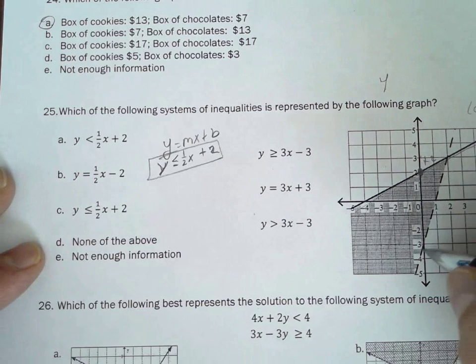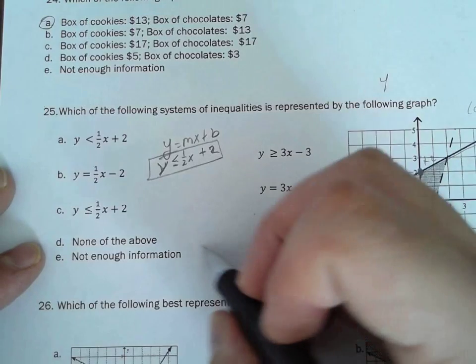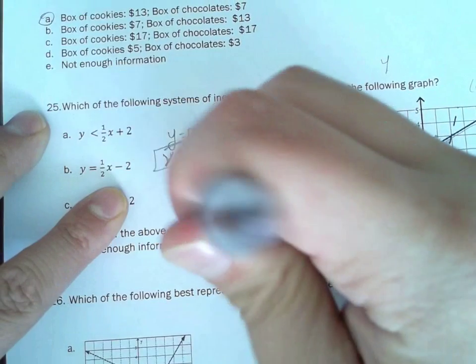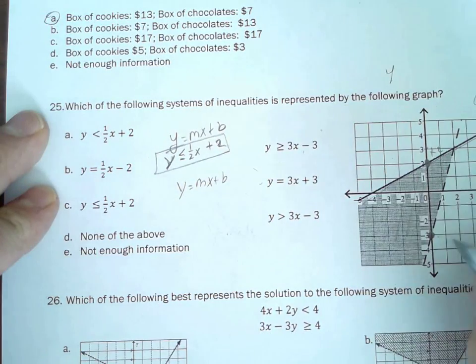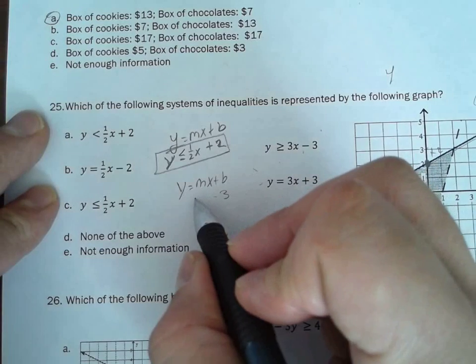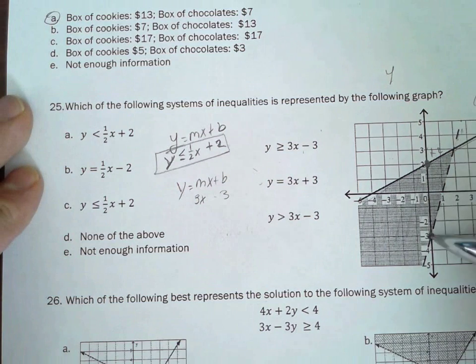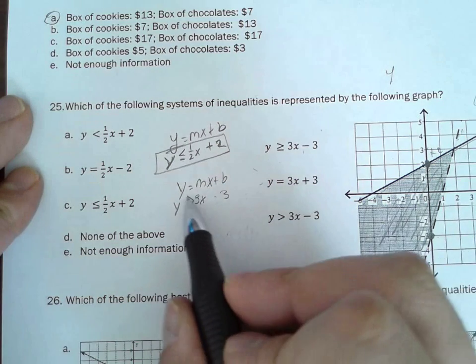And if I looked at my other one, I'd have a y-intercept of negative 3. So here's my y equals mx plus b. Let me just write that a little bit closer. That's minus 3. My slope was going to go 1, 2, 3 over 1, so a positive slope of 3x. And I shaded, this is a dotted line, so there will be no equal sign, and I shaded above it, so this is going to be greater than, that's why it's greater than 3x minus 3.